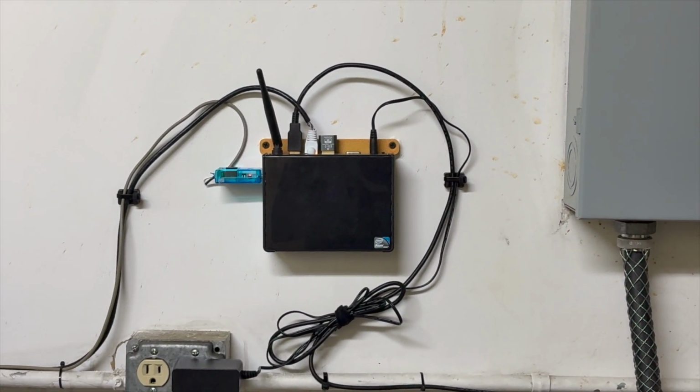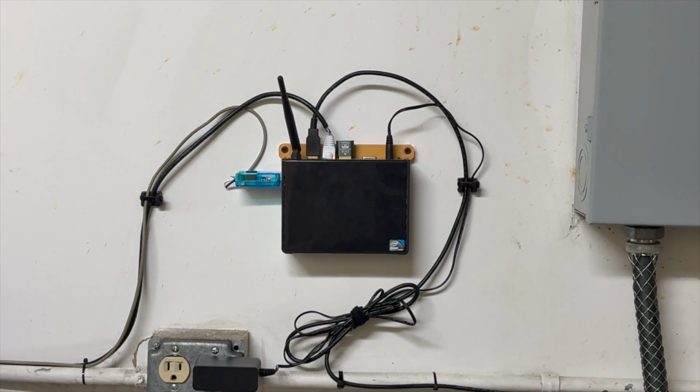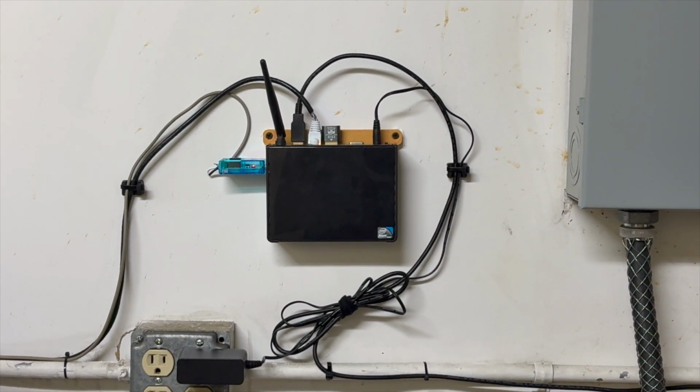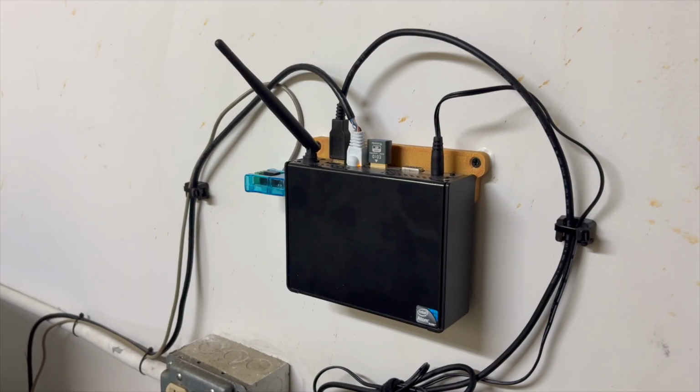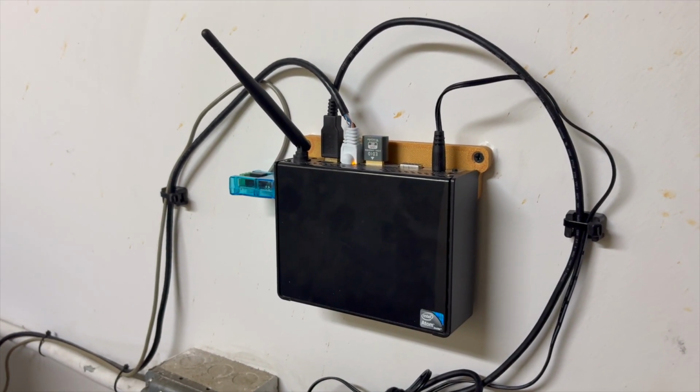On this machine, we're running our main app to collect the data, an MQTT server to relay the data, and then a VNC server to debug and edit the main program. Now let's take a closer look and see all of our connections.